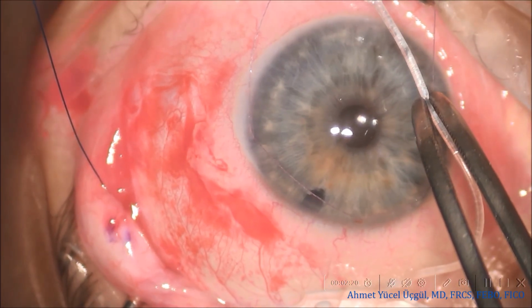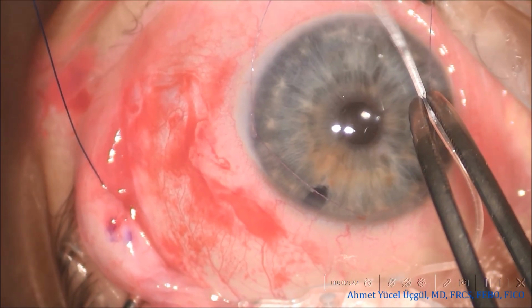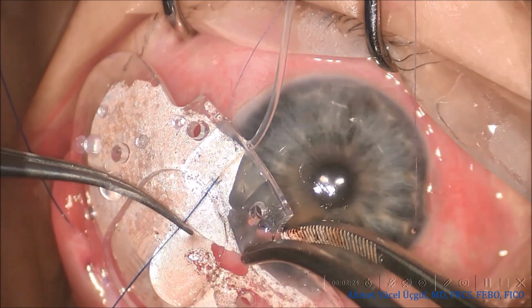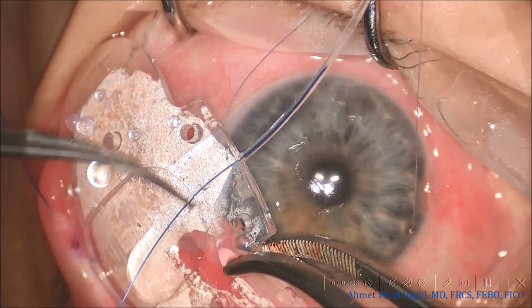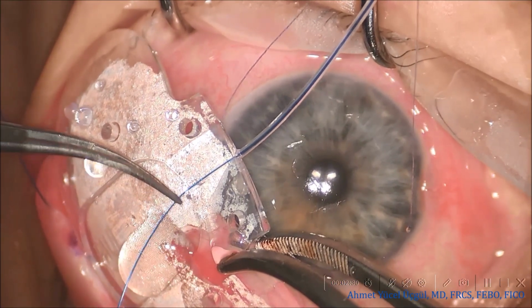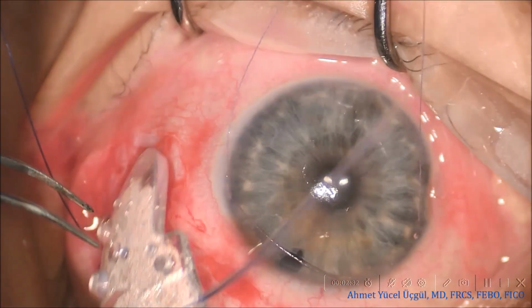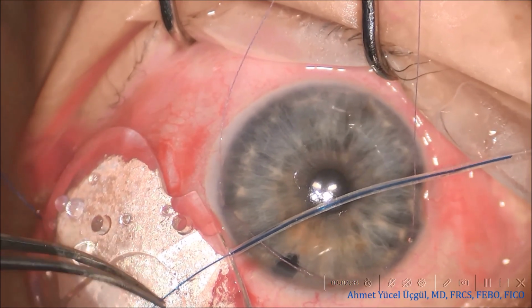After priming the tube, I advance a 6-0 Prolene ripcord suture along the full length of the lumen. This is a critical step for protection against early postoperative hypotony. Based on my personal experience, leaving the ripcord throughout the entire lumen provides the most reliable and consistent early flow control.